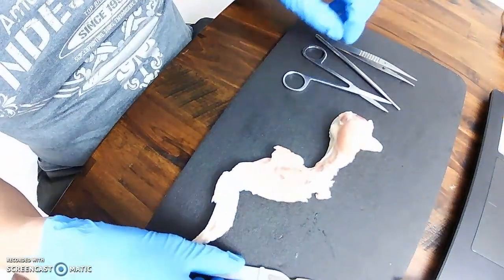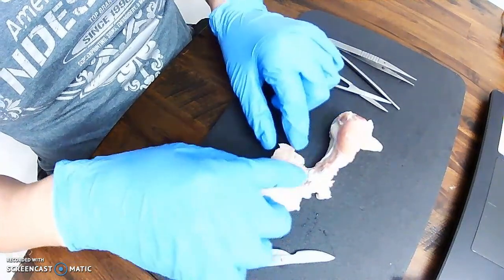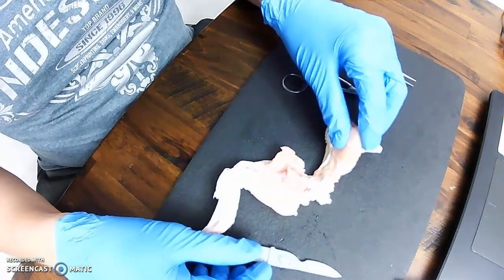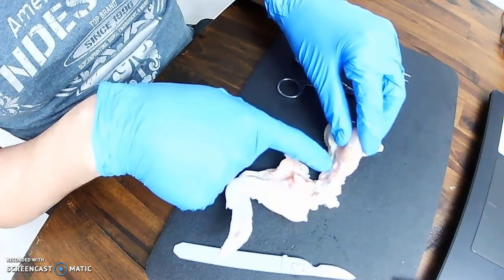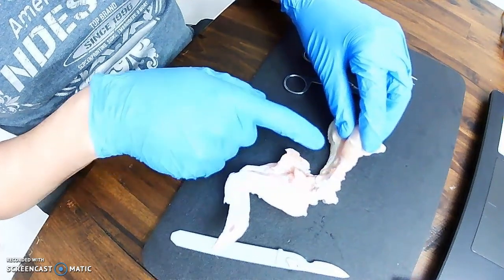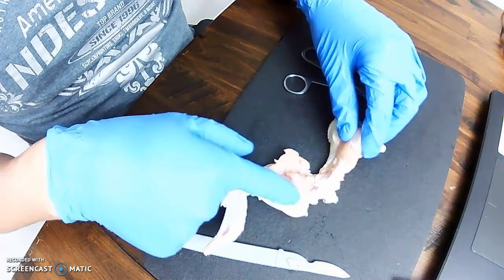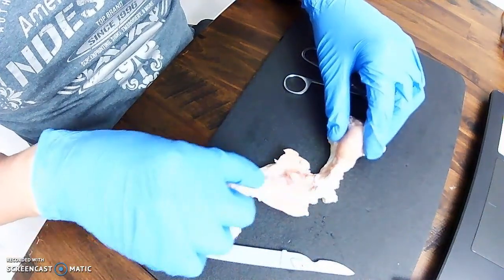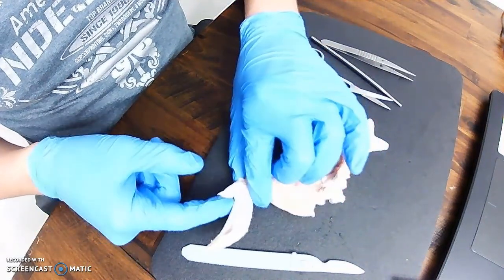Okay. So I've cut away all the flexor muscles and extensor muscles, and I have made visible the elbow joint. So up here at the upper arm, we have the humerus. Down here, we have the radius and the ulna, just like in a human specimen. The radius is to the lateral side or the thumb side. In this case, is actually the claw side.